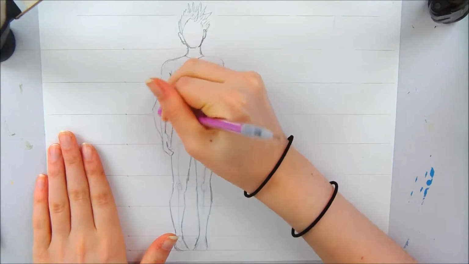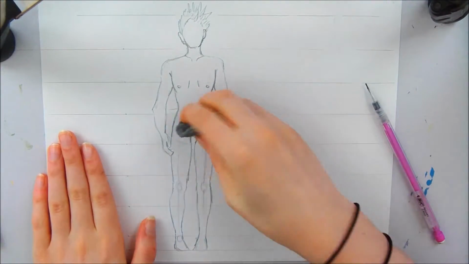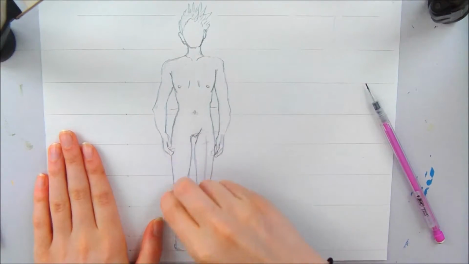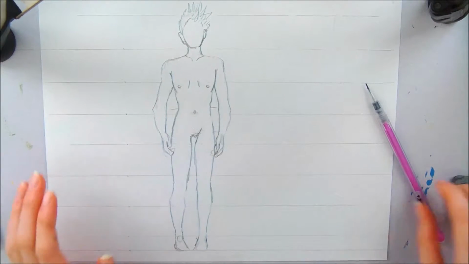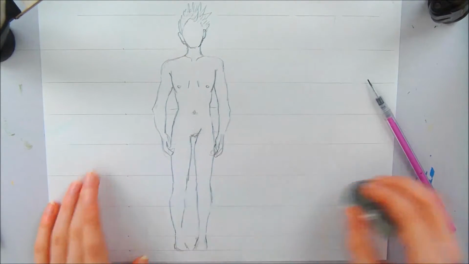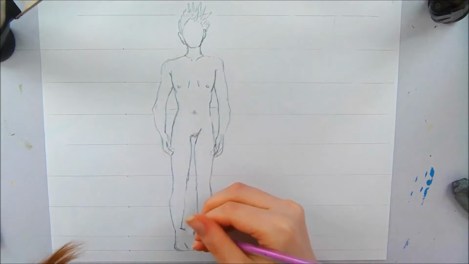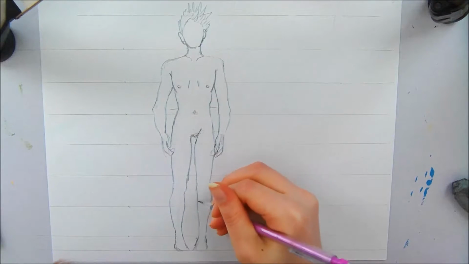Let's erase some more of these guidelines. Yes, I'm not putting clothes on him because this is not a clothes lesson. This is a body lesson. You have to learn to draw the bodies before you can learn to draw the clothes. Because if you try to learn to draw the clothes and the bodies at the same time before you learn what's underneath, then you can just tell you don't know what you're doing.